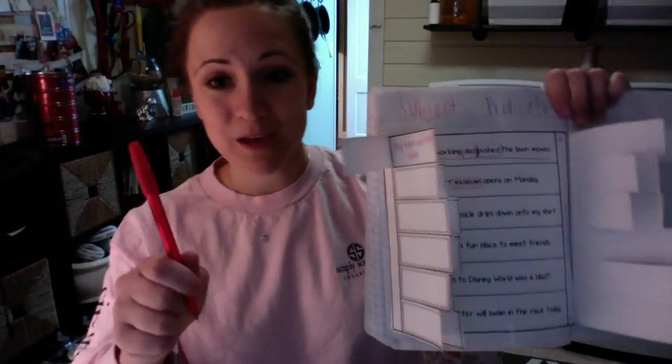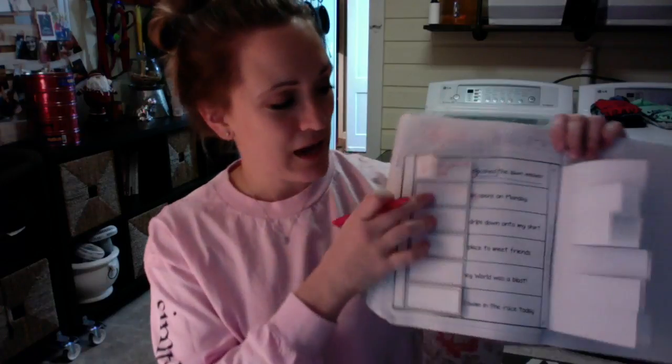Okay, so since we have our red pen in our hand, let's go ahead and do the tabs, okay? So that very first tab, the one with the zigzags, that is your simple subject. So from this sentence, museum was the simple subject. Our complete subject was the art museum.